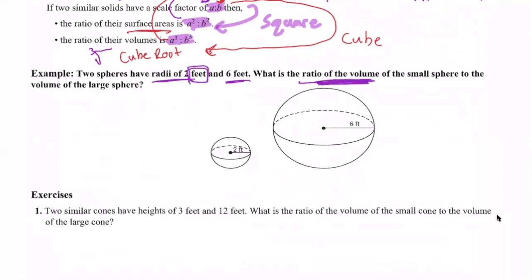It's just a single feet, so it's one dimension. This is your scale factor. We're going from small to large, so the scale factor is 2 to 6, 2 feet to 6 feet, which simplifies to 1/3. Always simplify your fractions.